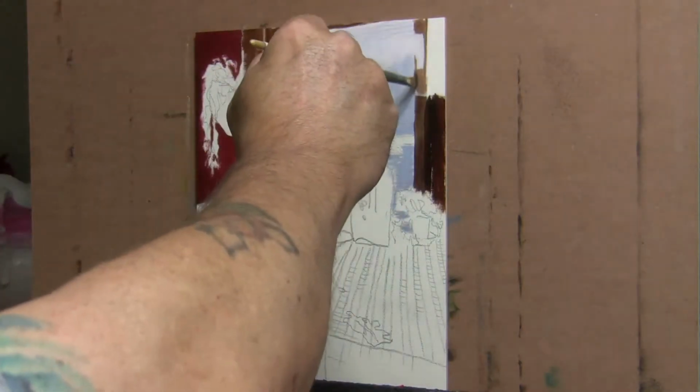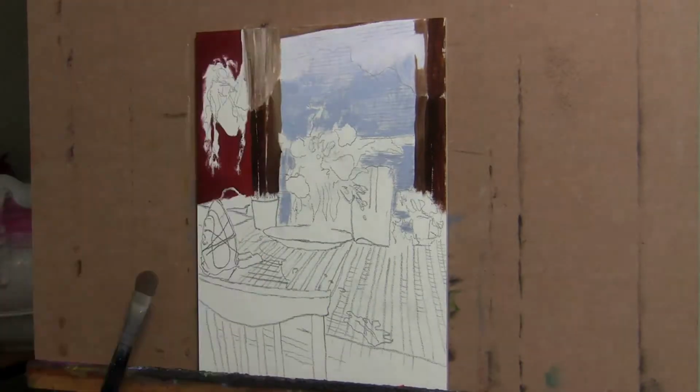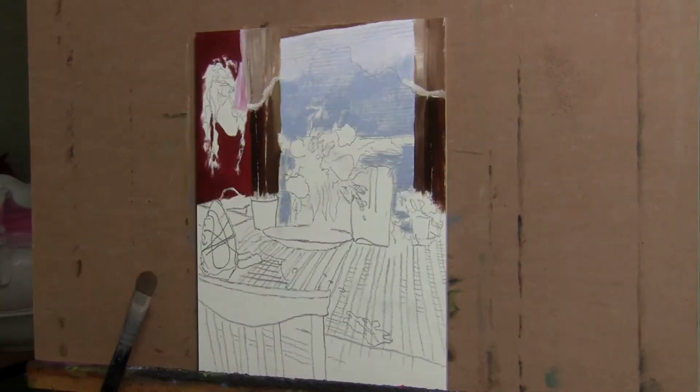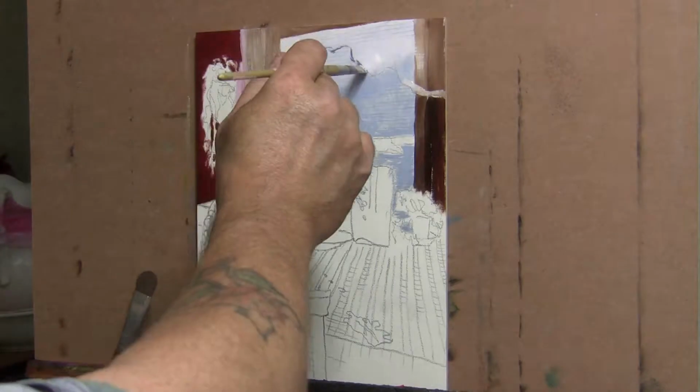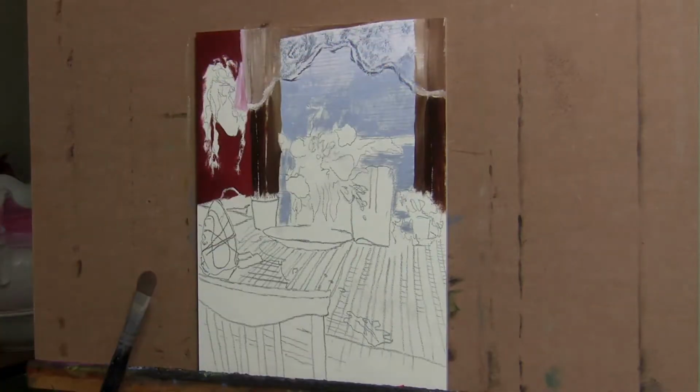So here I am putting in the different colors that I saw within the photo. The wall was more like a terracotta color. The woodwork for the window frame is asphaltum, some burnt sienna, and some raw umber.